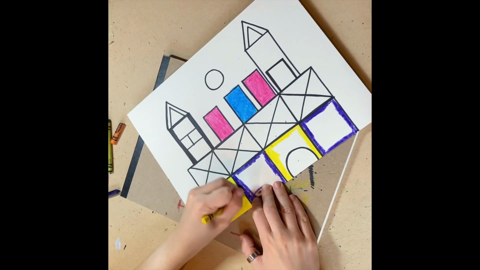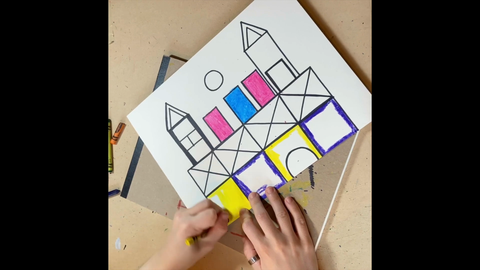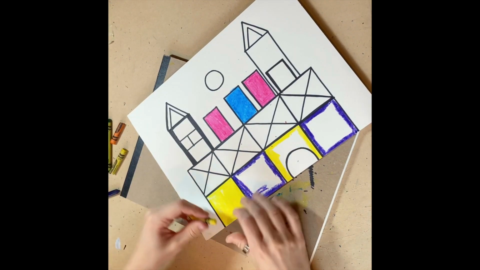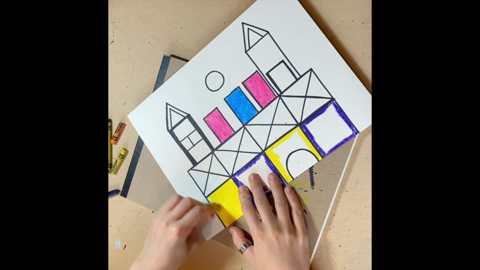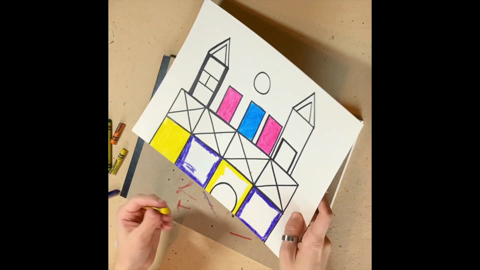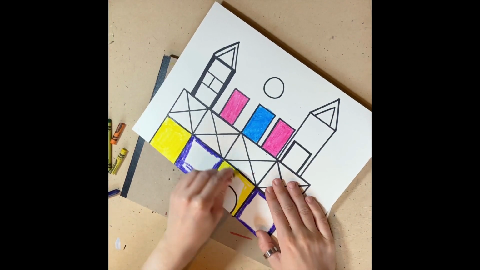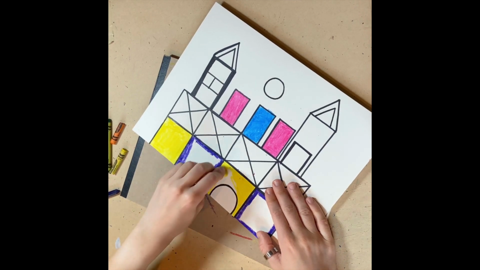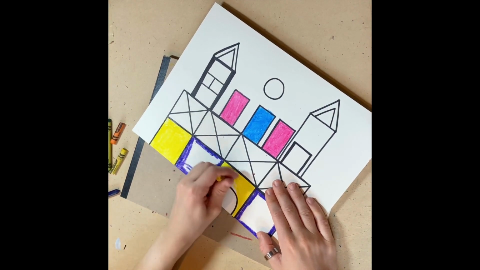So this is your own creation of the house. That means that you're using just primary, secondary colors, but you're coloring it yourself. I'm just giving you an example of where to place your colors. But I do want you just to use primary and secondary colors.